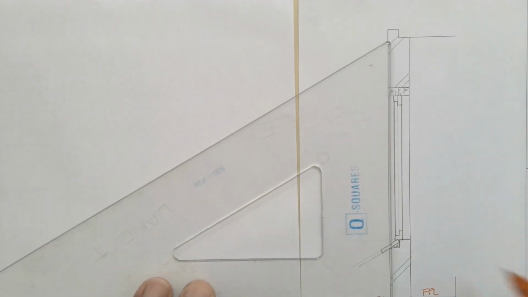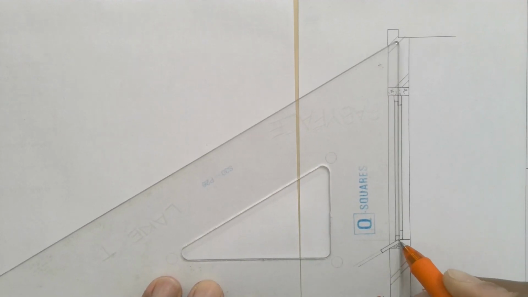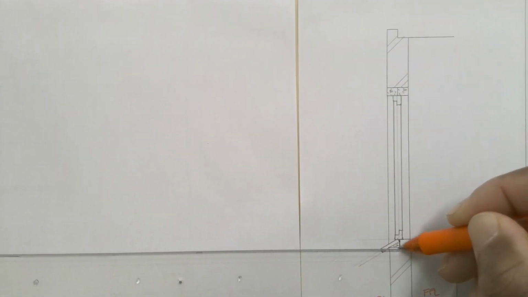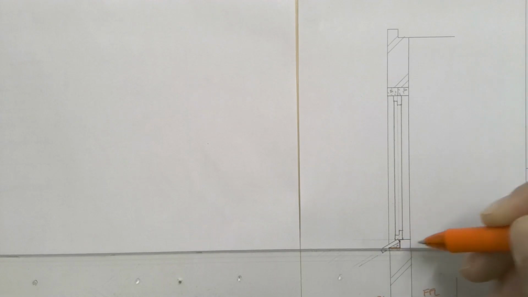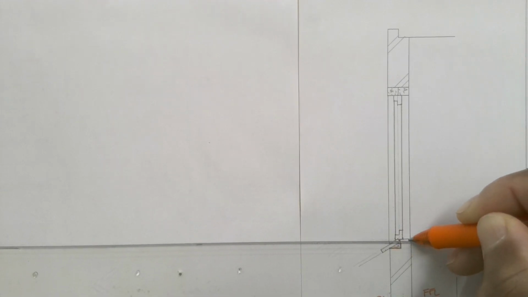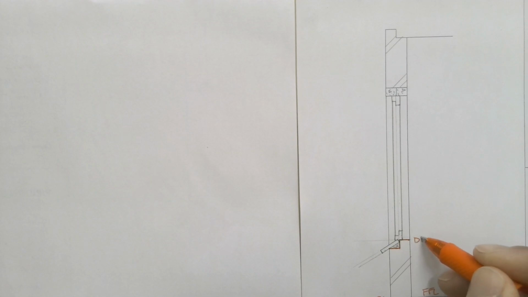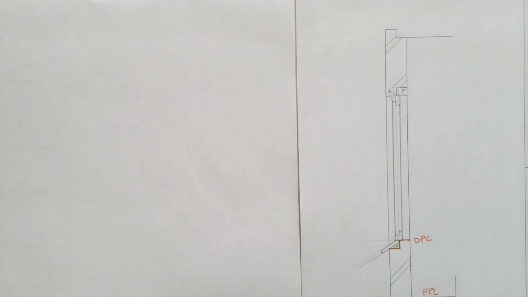Then there's also what we call DPC, that is the damp proof course under this, which is why I'm using a different color. I'm using a pen, or an orange pen. You can also use your red pen, because it makes it beautiful when you do that. Then you place the label there, DPC. So how many labels do I have? 1, 2, 3, 4. That is complete. This is now your sectional elevation on a scale of 1:20.